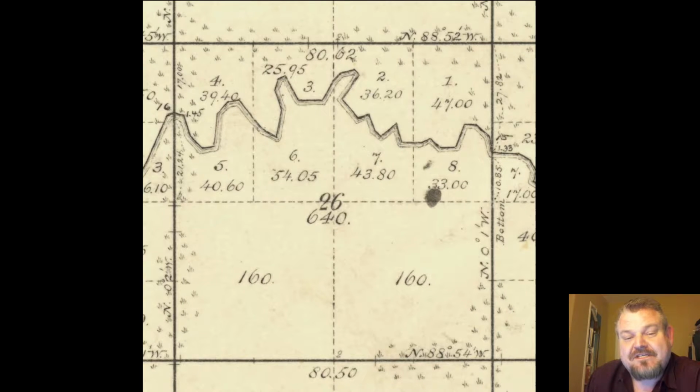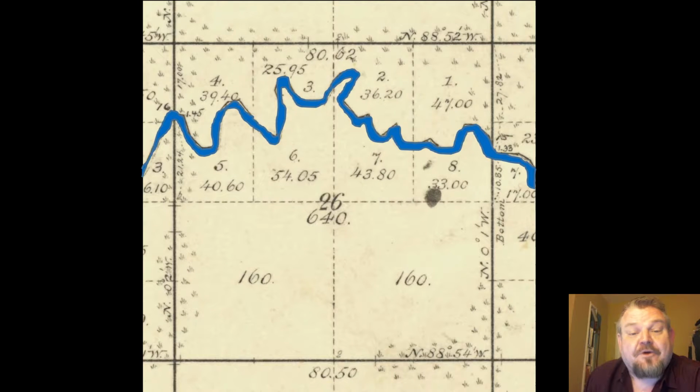Here in section 26, we can see the 640 acres listed, 160 acres in the southeast and the southwest. But what's happening to the northern half of the section? Those are government lots. Remember that metes and bounds were legally problematic, especially when it came time to adjudicate a dispute. So after the survey, the government held potentially disputed land. So the issue of who owns what when that river inevitably changes course was moot.